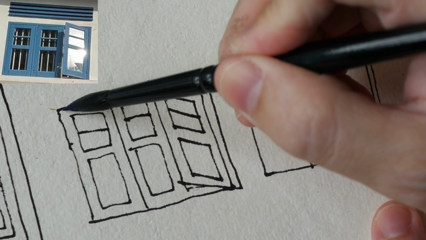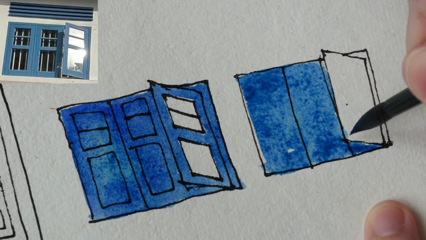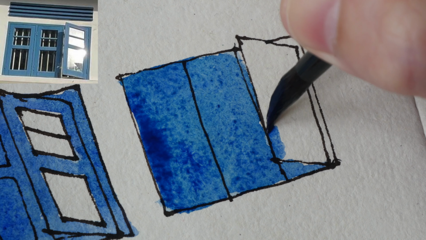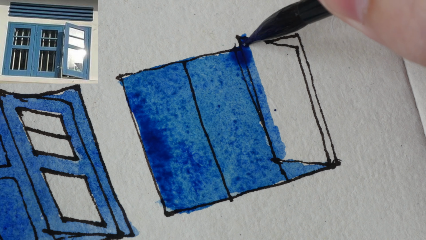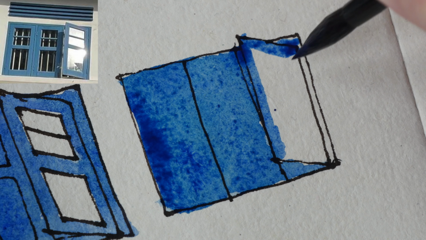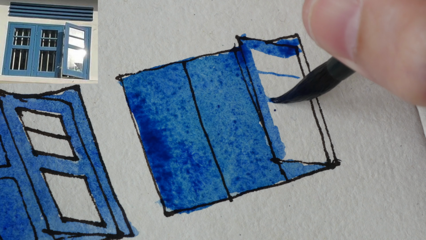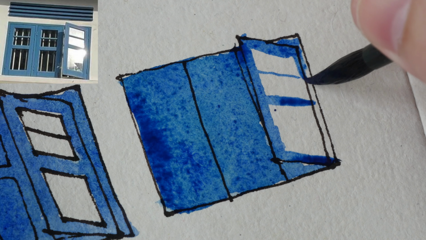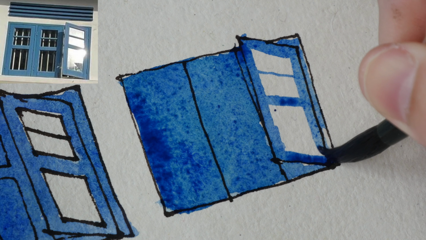Let's paint this. So make sure you don't paint over the white area. So for this window, I'm going to paint the frame with watercolor instead of drawing the frame. So we have a thin line here, a thicker line here, and we have the frame at the bottom, and it should look like this.